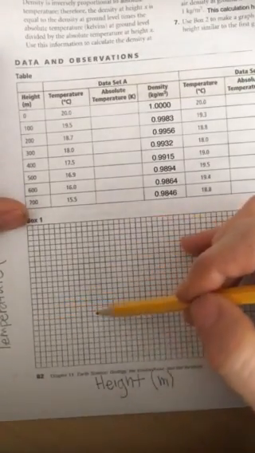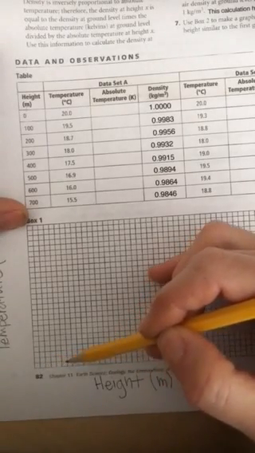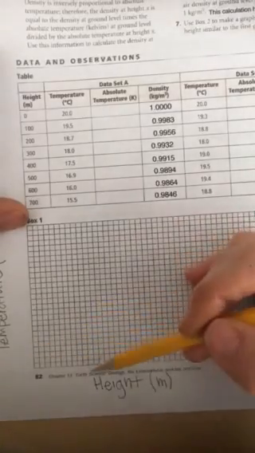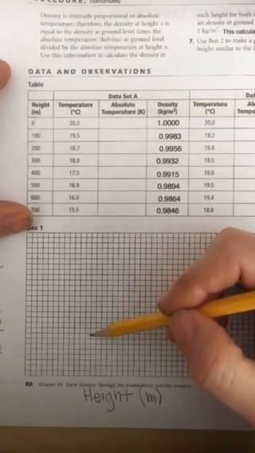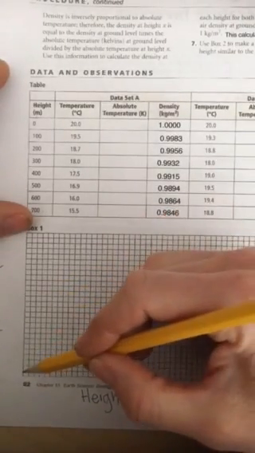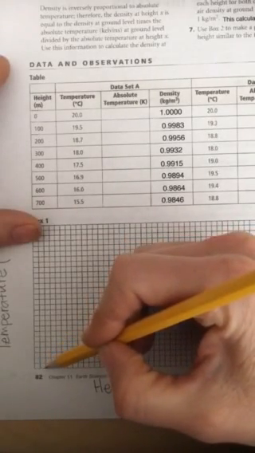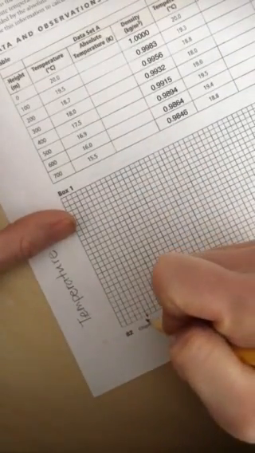You don't want a graph that only takes up this one. So you don't want to go like 100, 200, 300, 400, 500, 600, 700, because then all this is wasted space. And the bigger your graph can be, the more exact and precise your points can be on your graph. So I'm going to take 5 spaces for each 100. So that'll be 1, 2, 3, 4, 5. And mark that as 100.